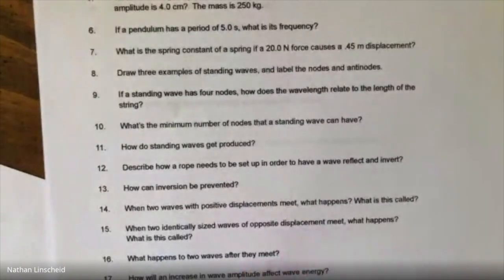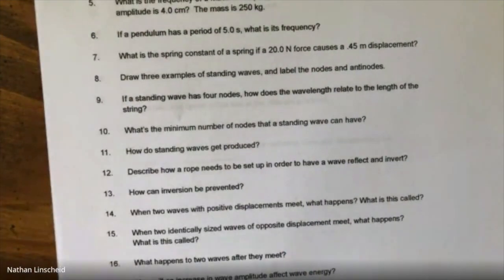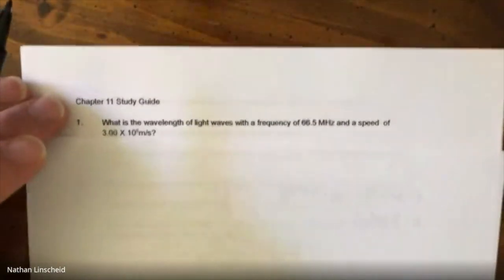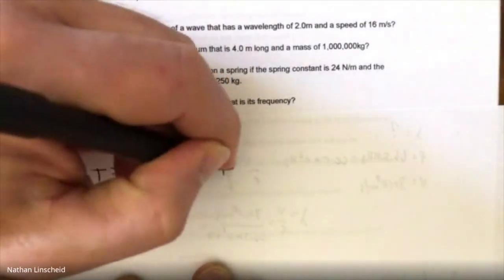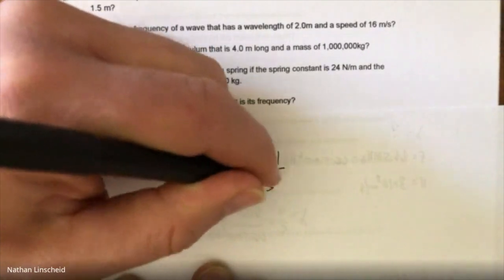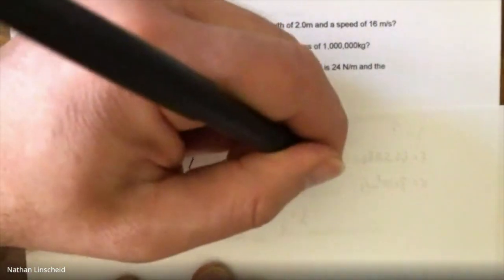All right, let's move on to number 6. If a pendulum has a period of 5 seconds, what is its frequency? So this is just like the end of what we just did. You've got a period, number 6, of 5 seconds, and you're looking for the frequency. And again, frequency is just 1 over T, 1 over 5, and that's going to be 0.2 hertz.